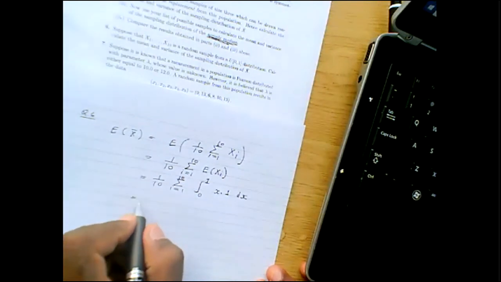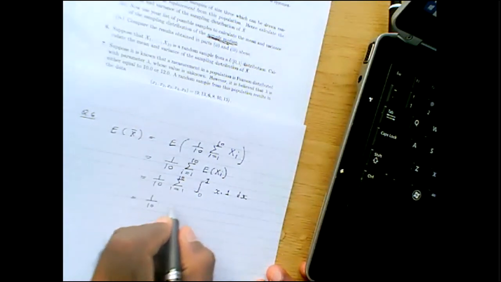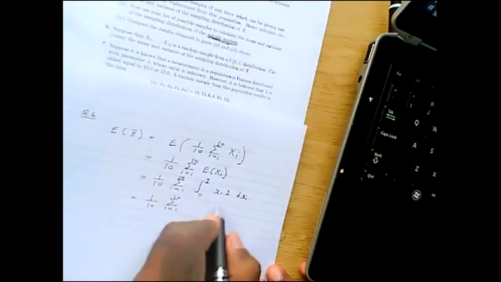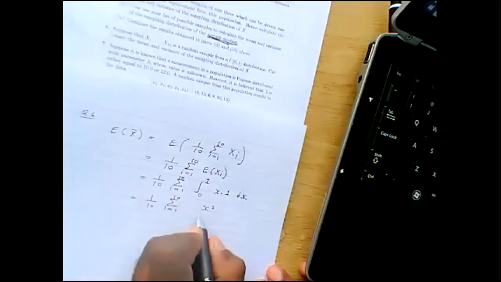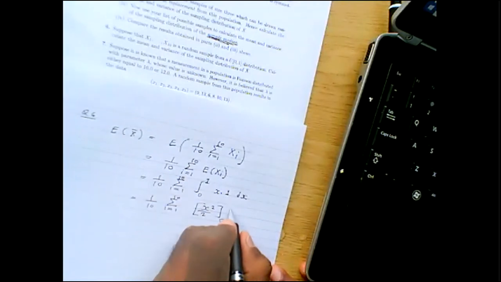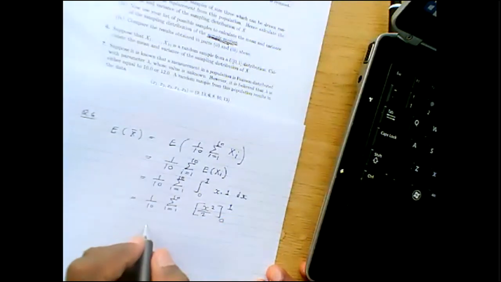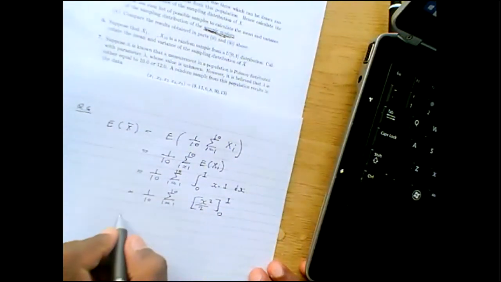So this is going to be 1/10. If you integrate this, you get x squared by 2, with the limits from 0 to 1.